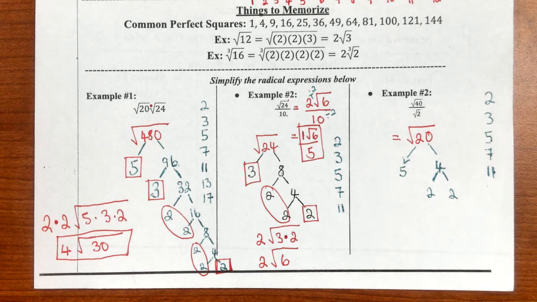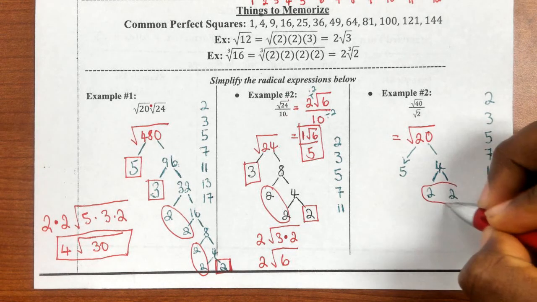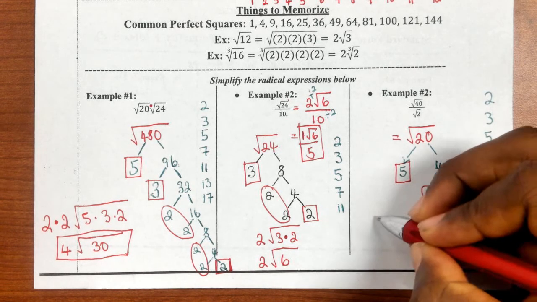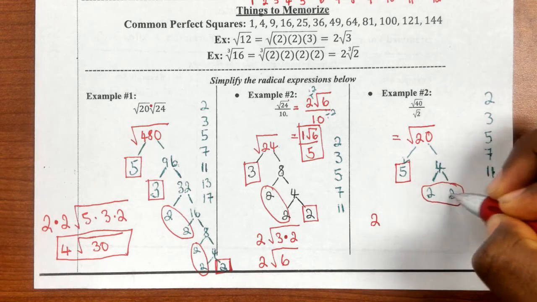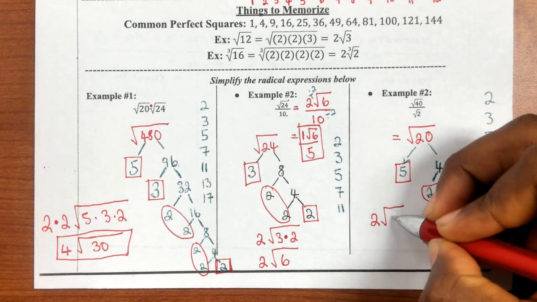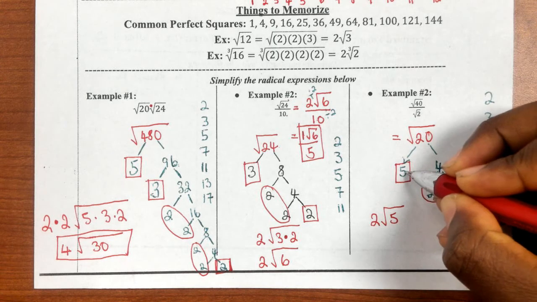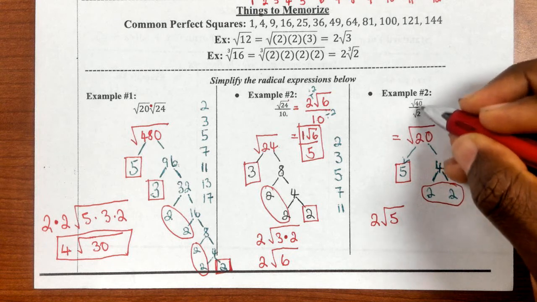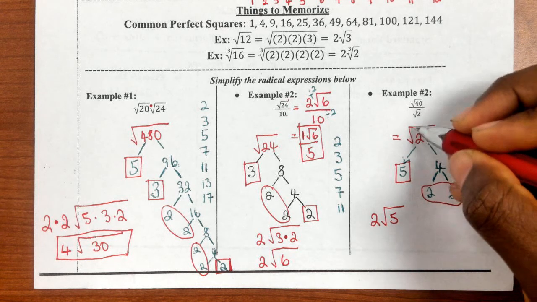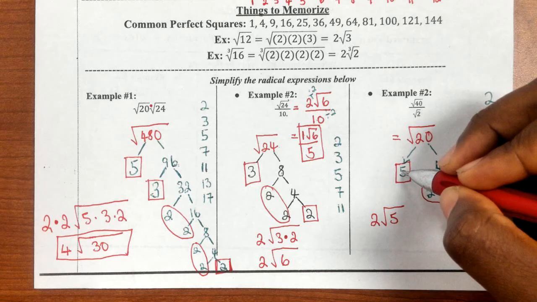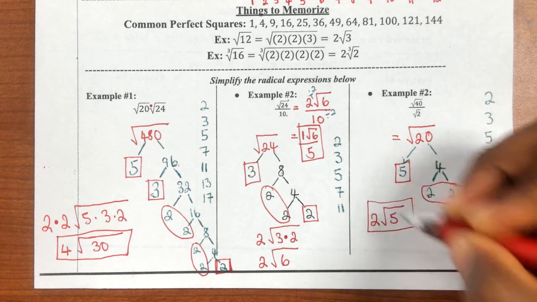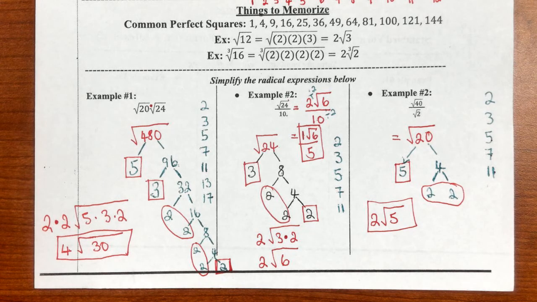Okay? So my pairs, I'm going to circle. Okay? And my single person, I'm going to put a box around. So that means I'm going to have a 2 on the outside because I had a pair of 2s. And I have a 5 underneath my square root because I had only one singular 5. Alright? So, again, I could divide them because both of them had square root. I got square root of 20, which simplified using prime factorization to be 2 square root 5, or 2 rad 5. Alright? So again, guys, just like that.